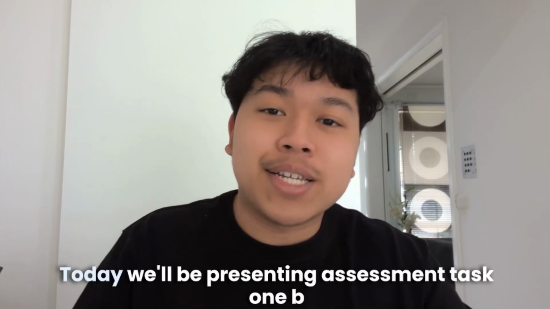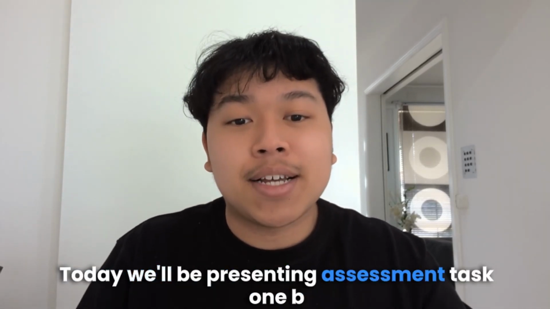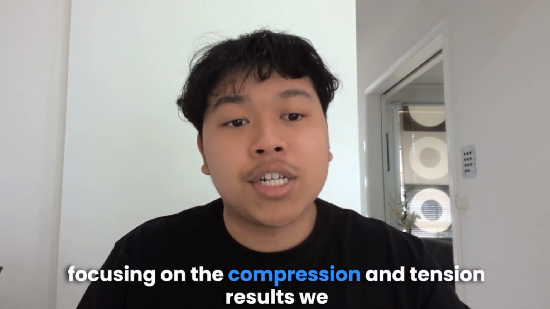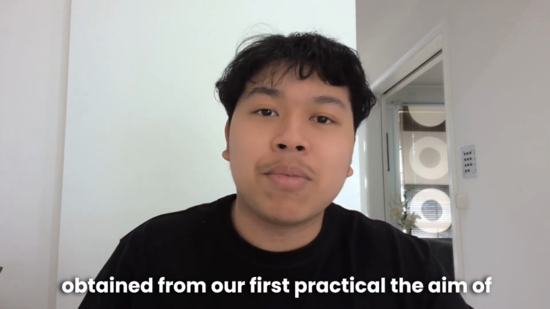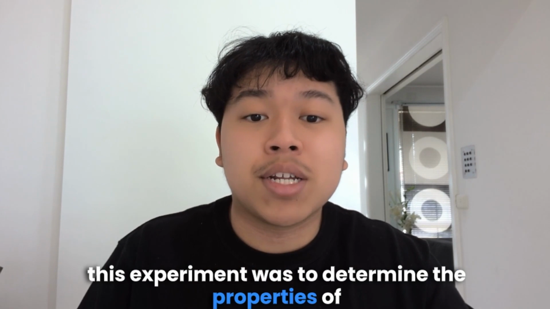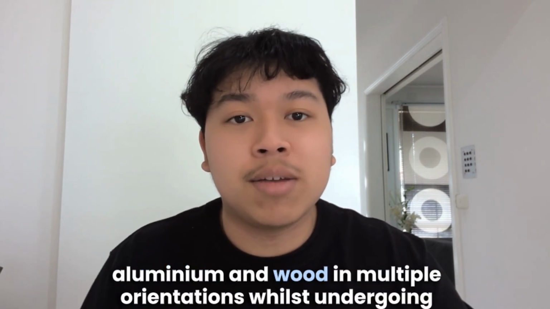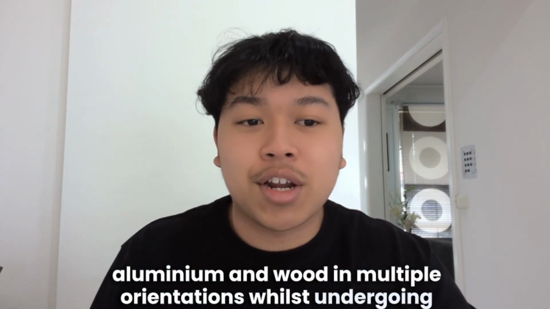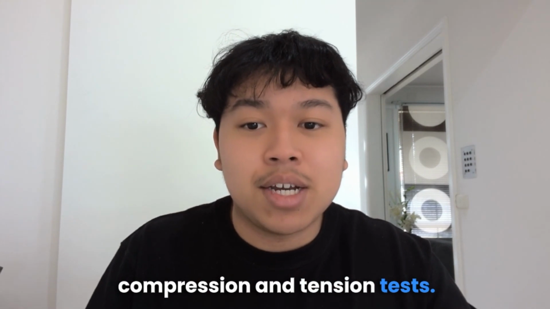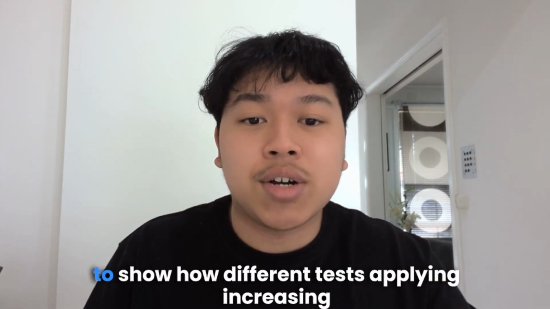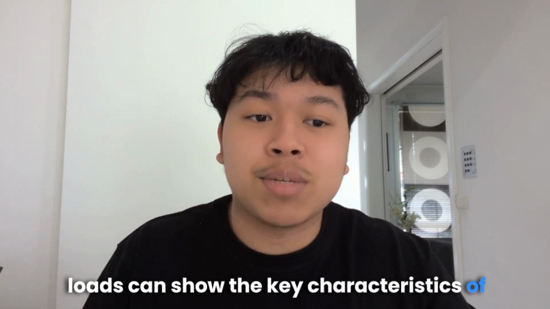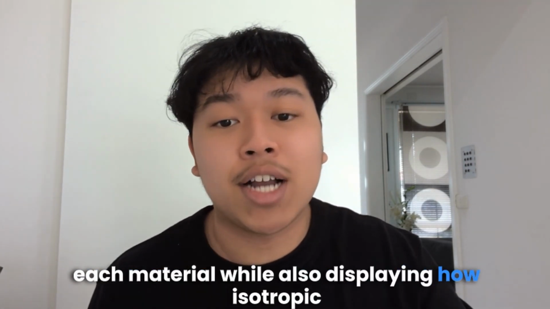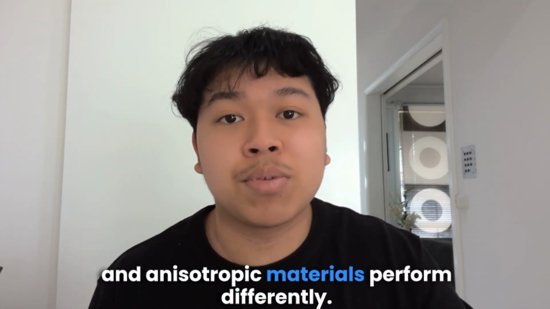Good afternoon. Today, we'll be presenting assessment task 1B, focusing on the compression and tension results we obtained from our first practical. The aim of this experiment was to determine the properties of aluminium and wood in multiple orientations whilst undergoing compression and tension tests. The desired outcome of this task was to show how different tests applying increasing loads can show the key characteristics of each material, while also displaying how isotropic and anisotropic materials perform differently.